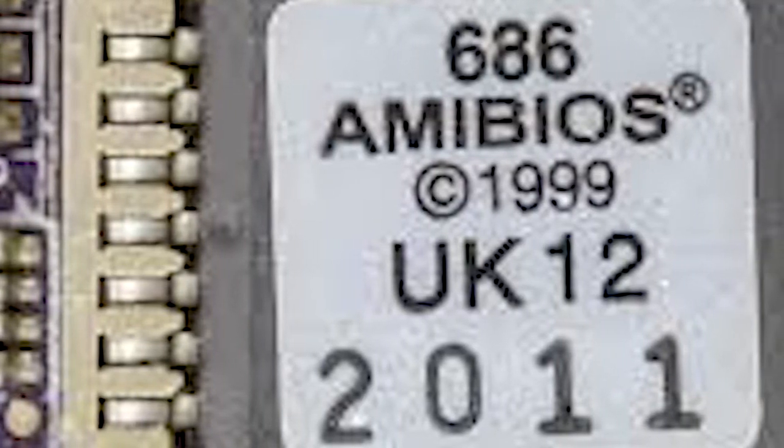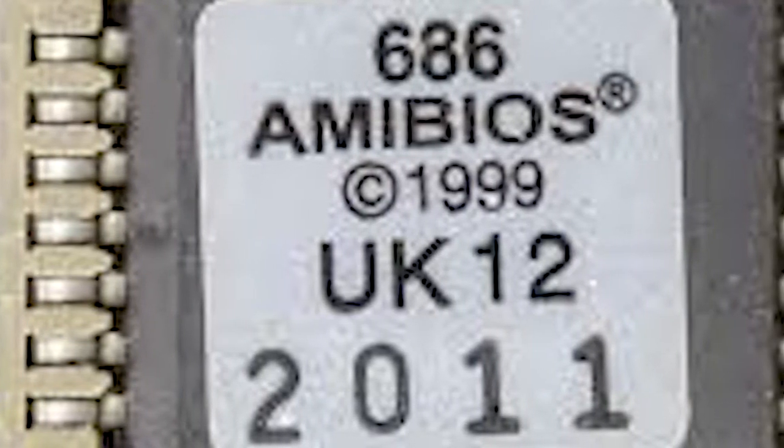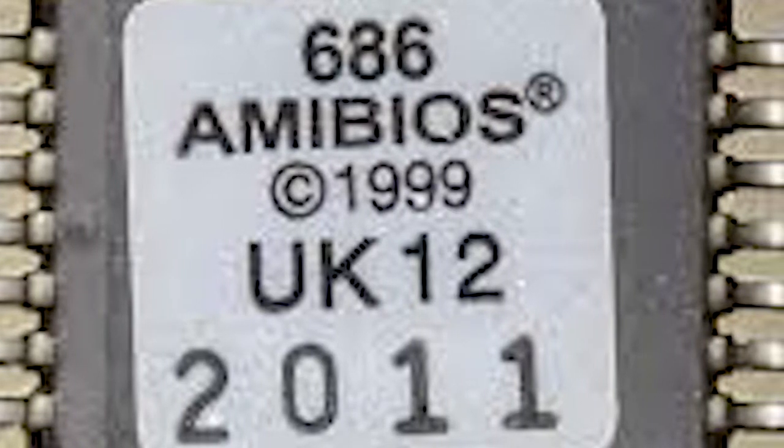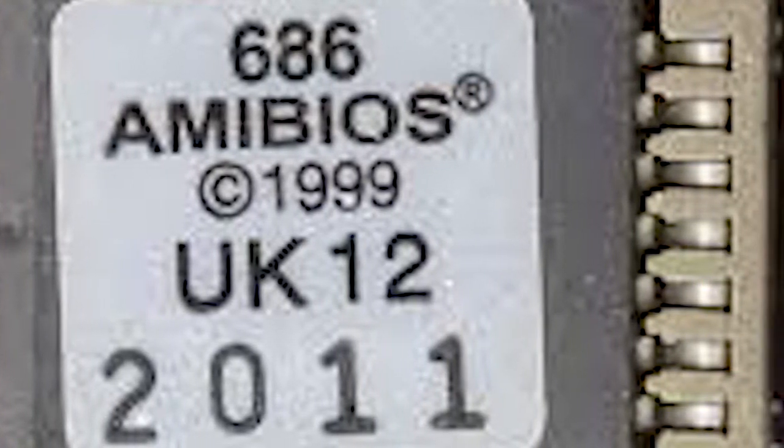BIOS. The BIOS, or Basic Input-Output System, is a firmware stored in a chip on the computer's motherboard. It is the first program that runs when you turn on your computer.